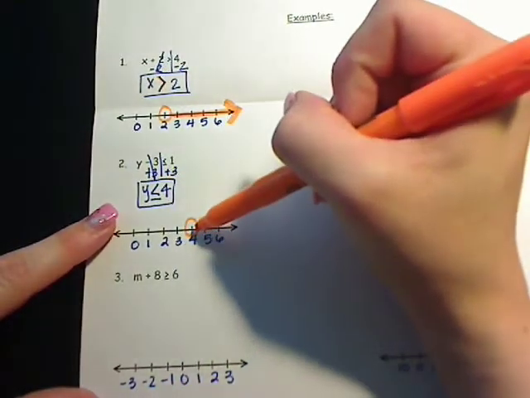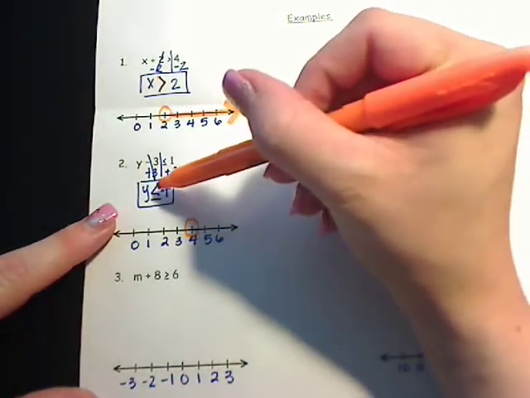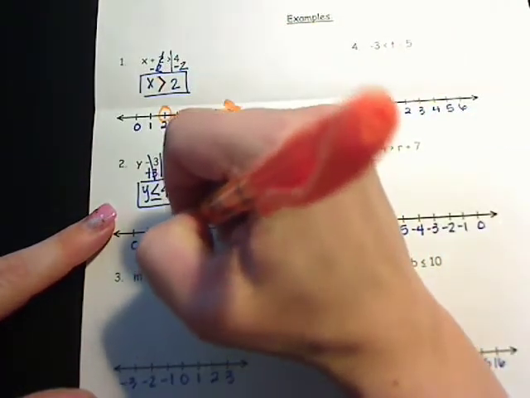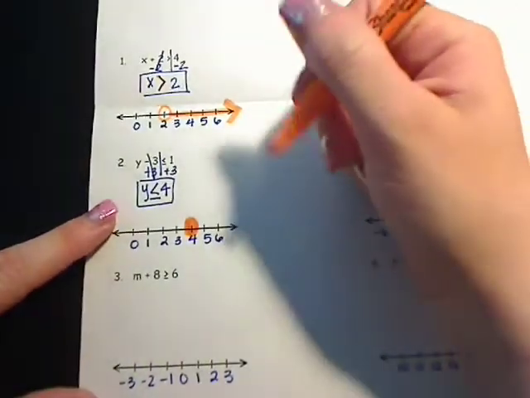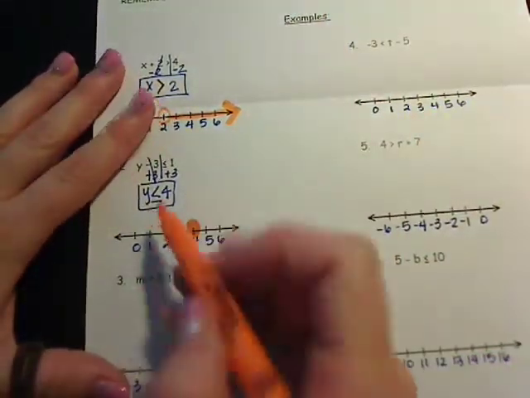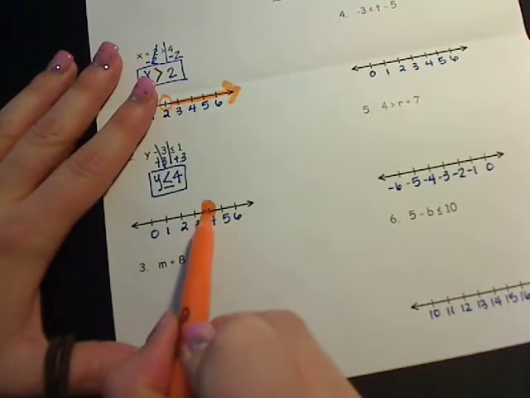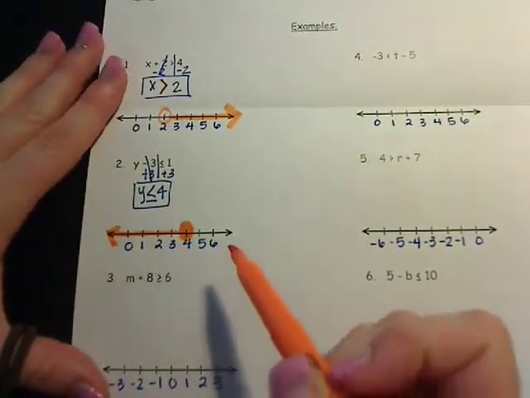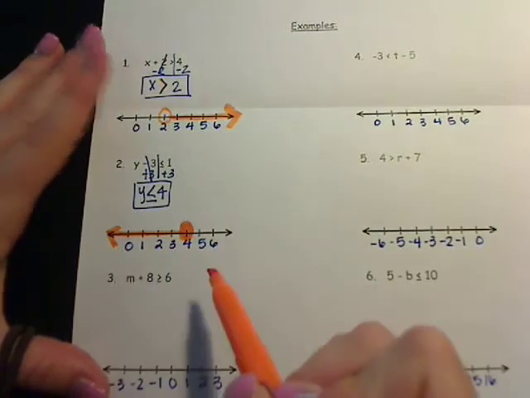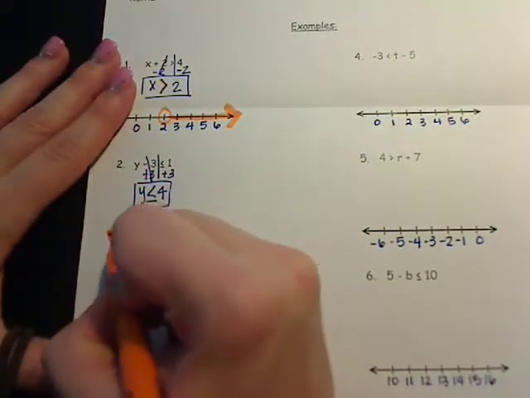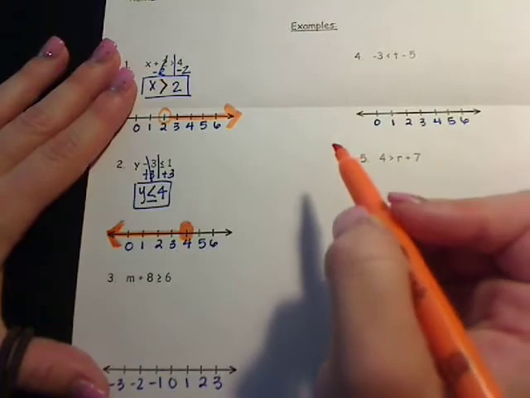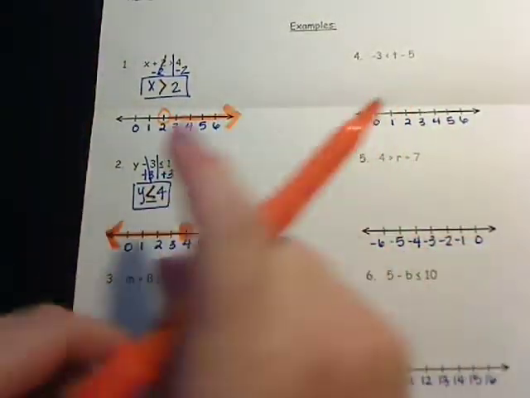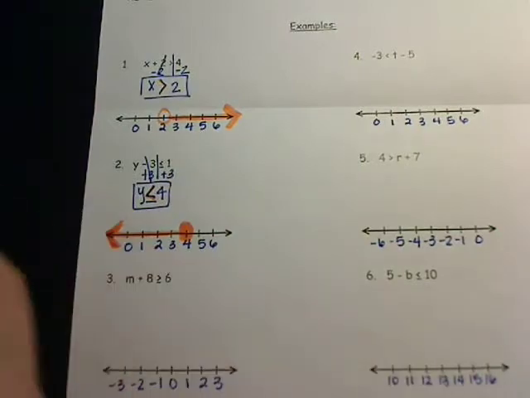So I'm going to put my circle on 4, and I want everything less than or equal to 4. Since it could equal 4, I'm going to close my circle in, create a closed circle, and I want everything less than that. So less than is this way on the number line. Those are all the numbers less than 4. Remember, your arrow on the end of your line should point the same direction as your inequality symbol. They're both pointing to the left, for less than.